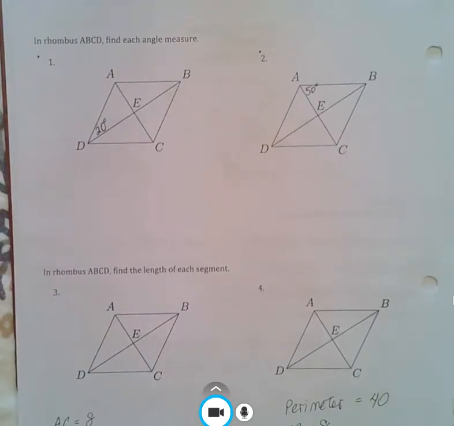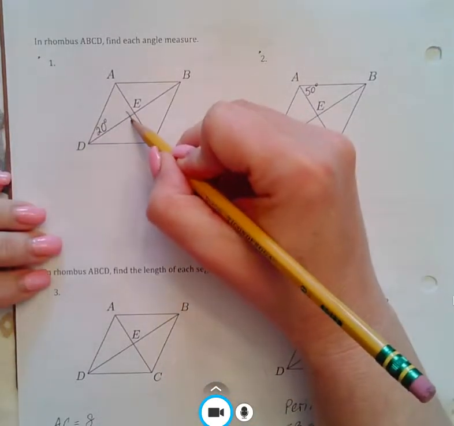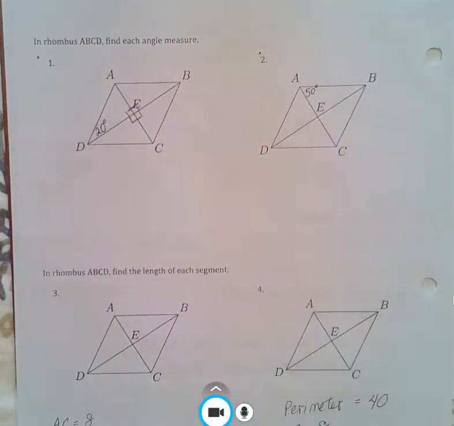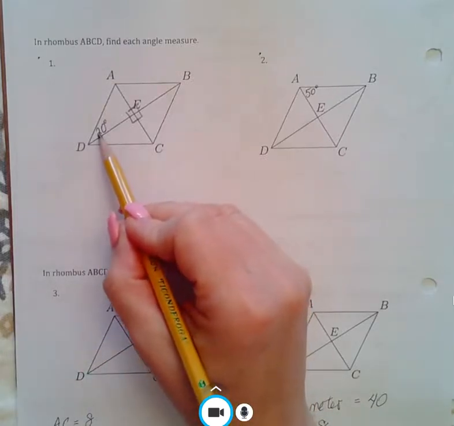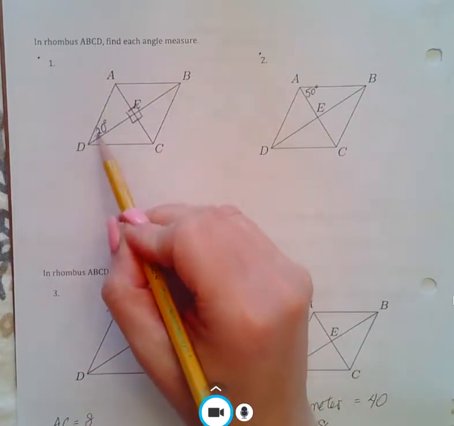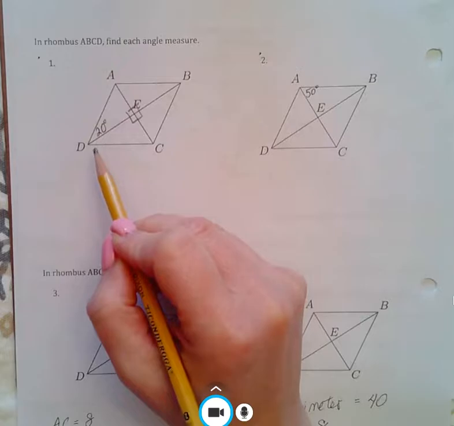Okay. As soon as I know I have a rhombus, this is what I'm going to do every time. It's my quick go-to. Now I remember that I have 4 right triangles, and they are all congruent. As soon as you have one of these acute angles, you can write all of them in.